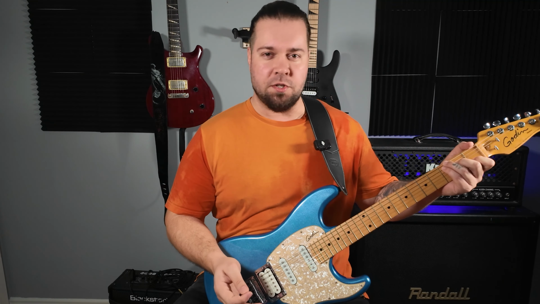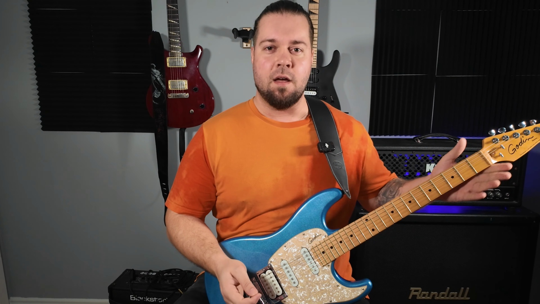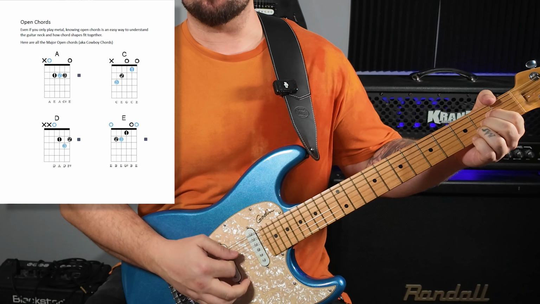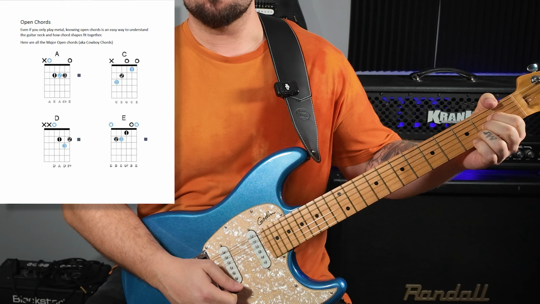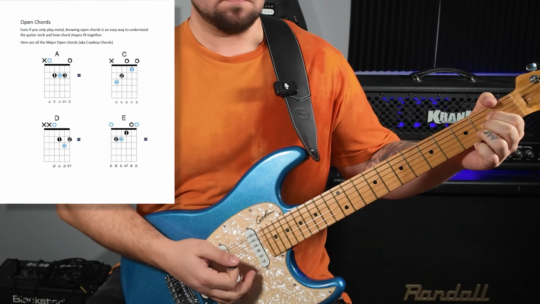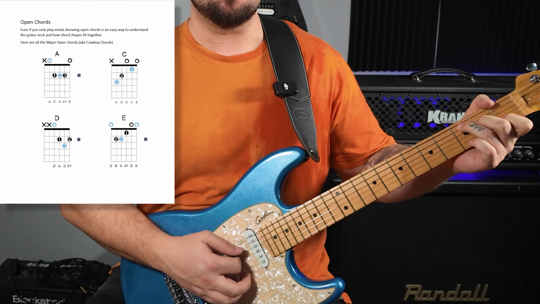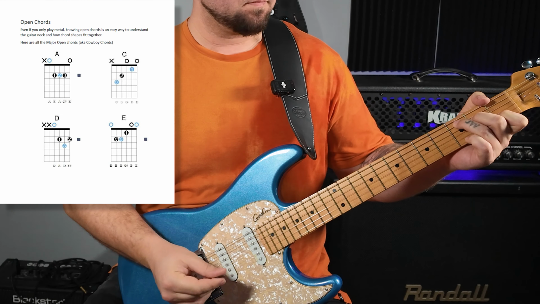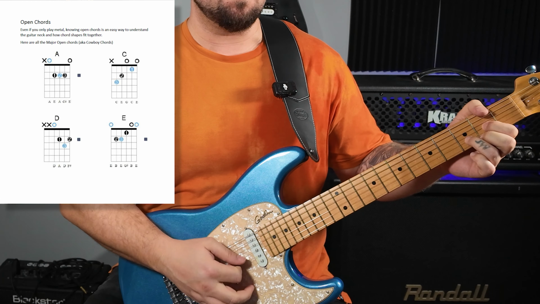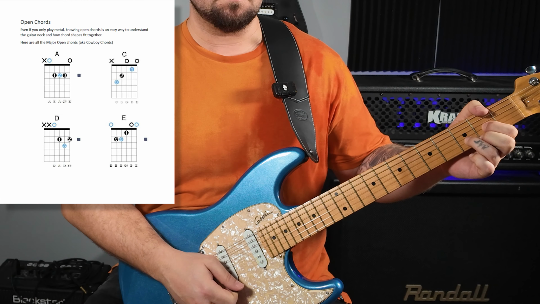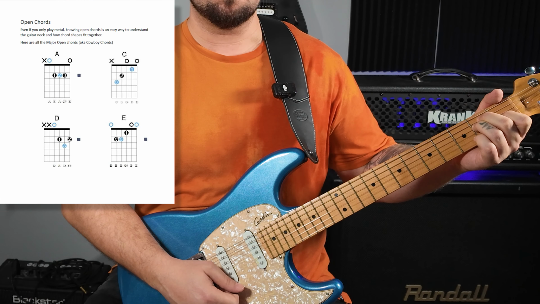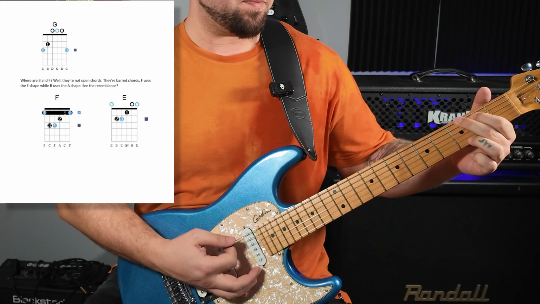Let's go. Even if you only play metal, learning open chord shapes is the best way to start to understand how the neck works and how chord shapes fit together. We start with the A shape. Then we have the C shape. Next, the D shape. The E shape. And finally, the G shape.